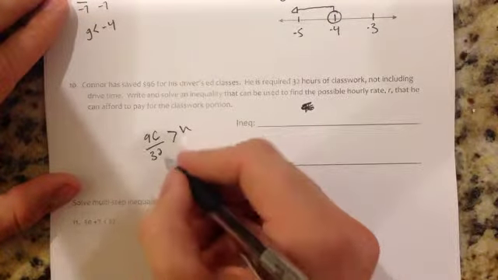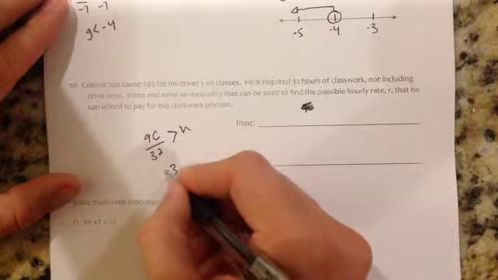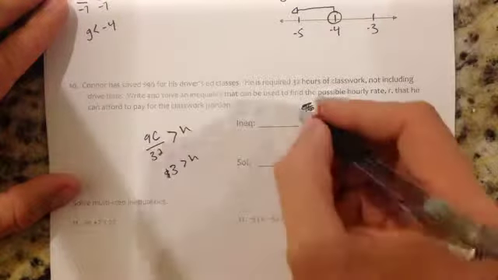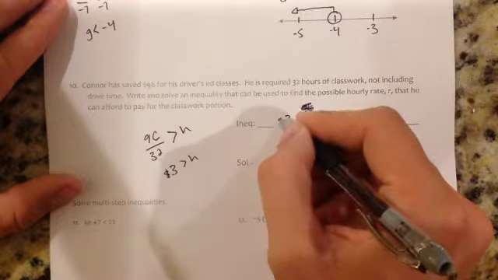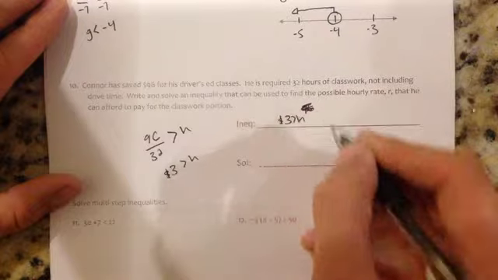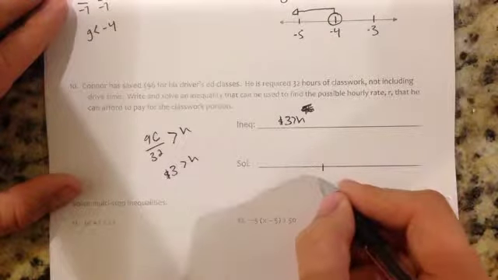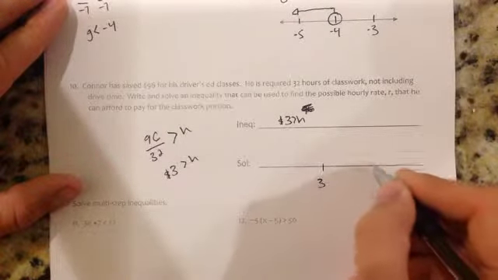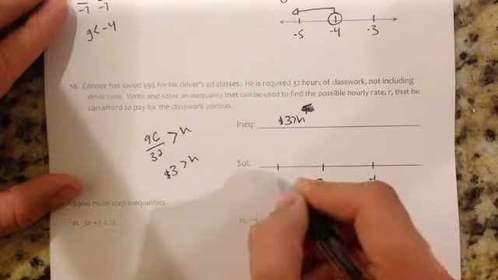Alright? So we will have $3 an hour. He has to spend less than $3 an hour. There's another way to set this up. I will show you here right now. So here's 3, here's 4, here's 2.